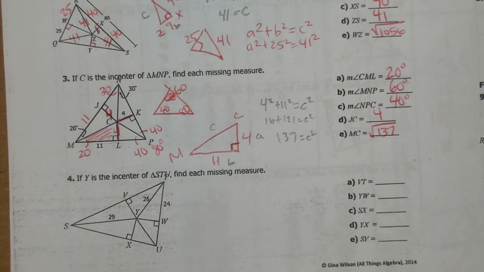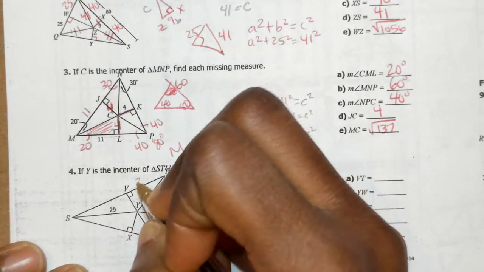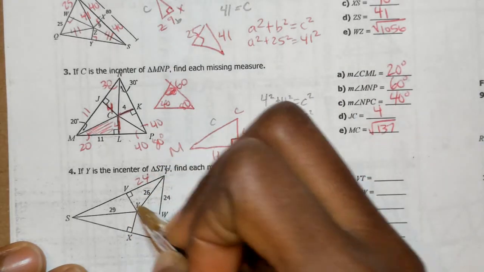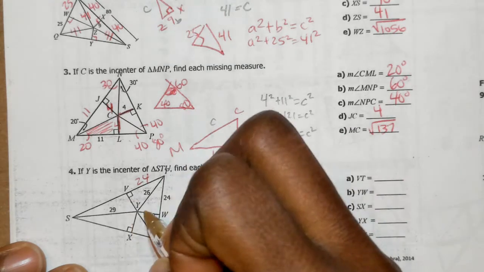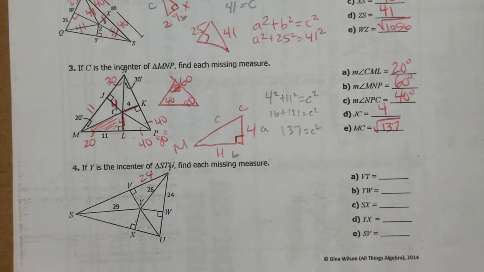On number 4, if Y is the in-center, find each missing measure. So in-center problems, again, these two sides match. So this is 24. These three are the same, but they didn't give us any of those three. And these aren't the same as anything, so that's really all we can do.